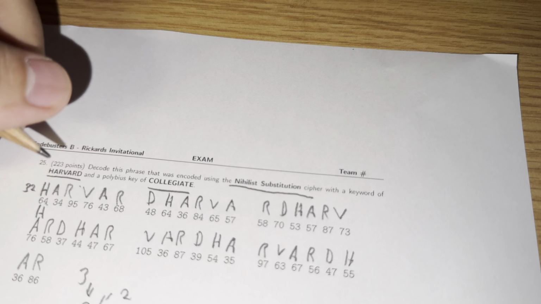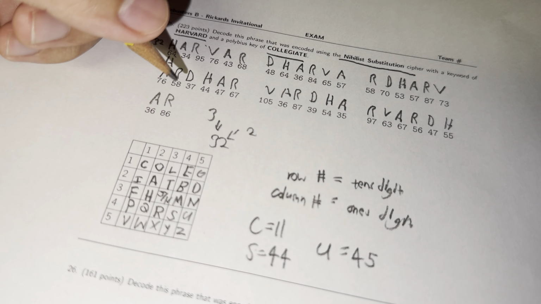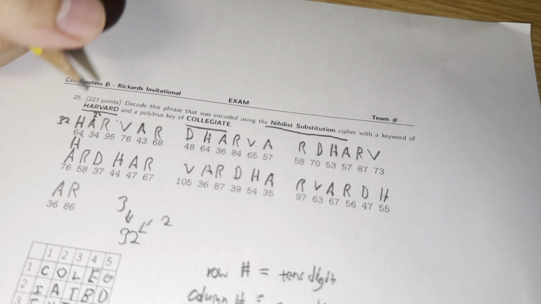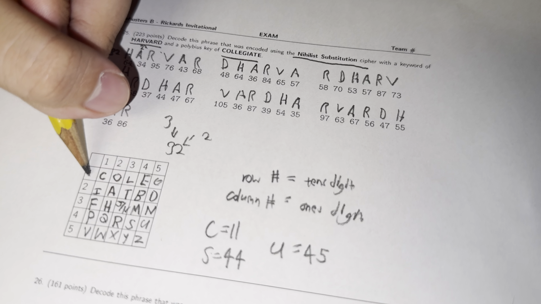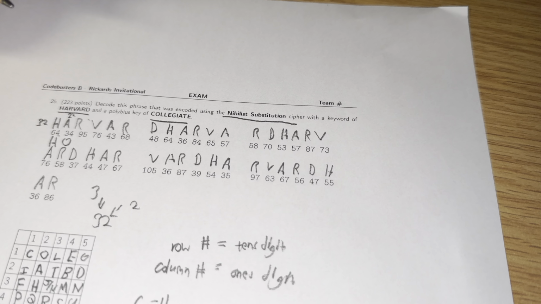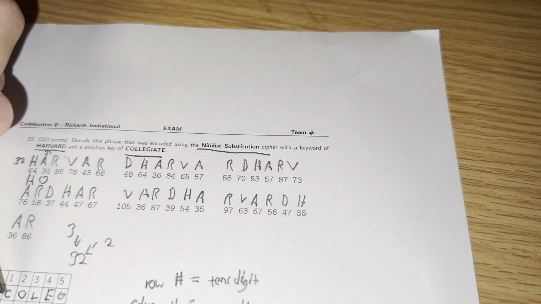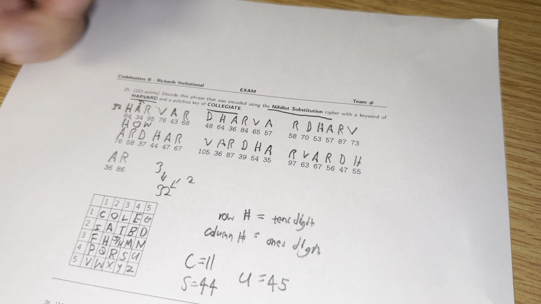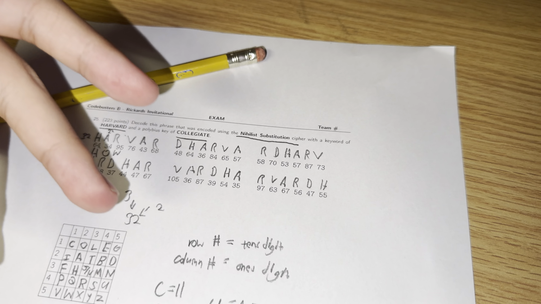Now we're gonna move on to A. A is 22. And then 34 minus 22 is 12. Where is 12? Row 1, column 2. That's O. And we're going to keep on doing this. R is 43, so that's 95 minus 43, which is 52, which is W. We're just going to keep on doing that, and that's the whole essence of Nihilist. Just keep on doing that until you finish the entire problem, and then you've solved it. Congratulations.